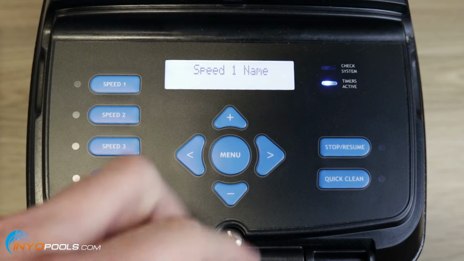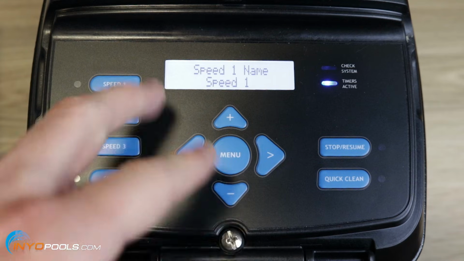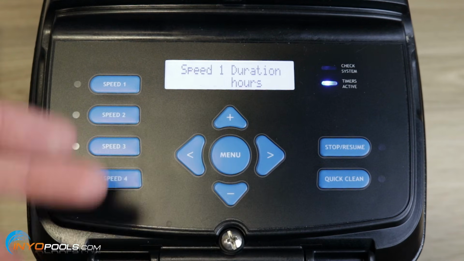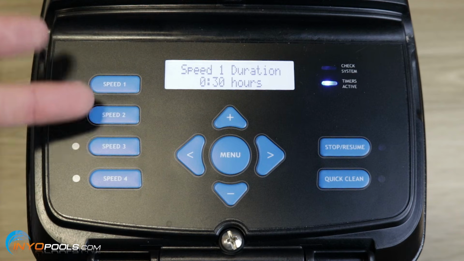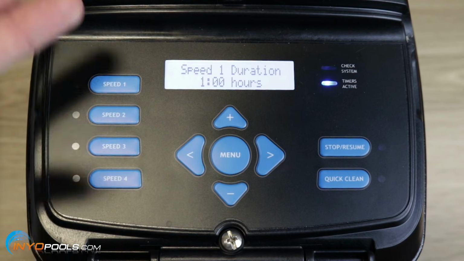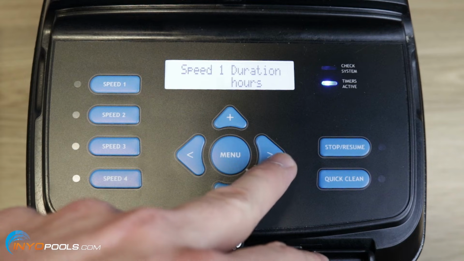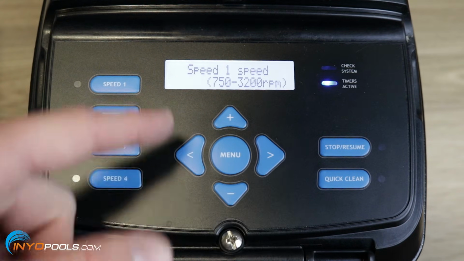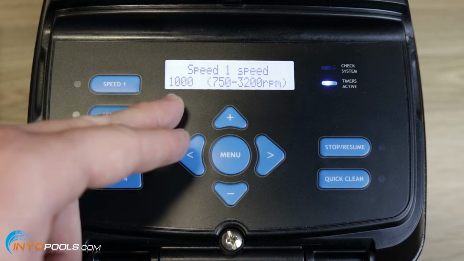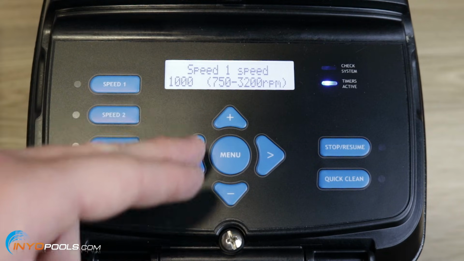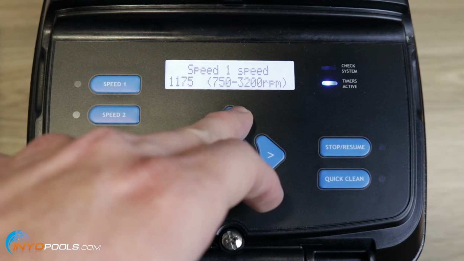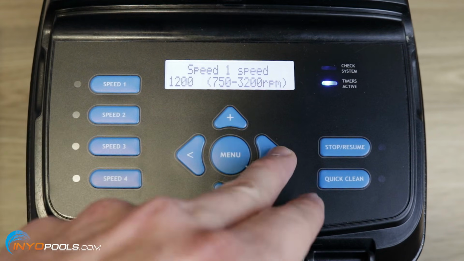Press over. All right, there we have speed 1. You press over. The duration, it's just, if you ever press these buttons, how long do you want it to run? Let's say you want it to run for an hour. You press over. This is the speed. So again, the preset was 1,000, but you can change this. So you want to do 1,200.